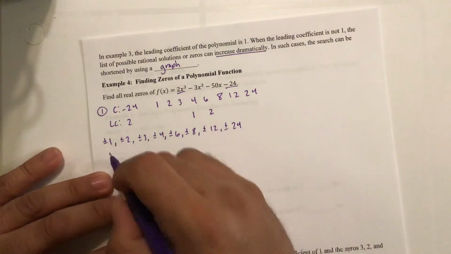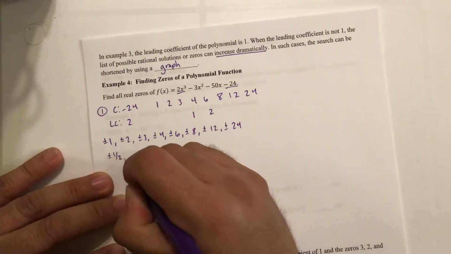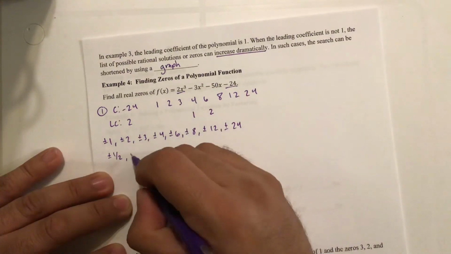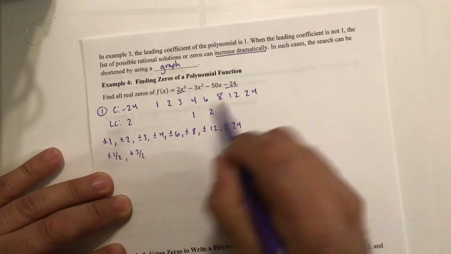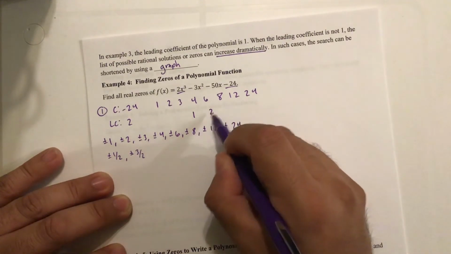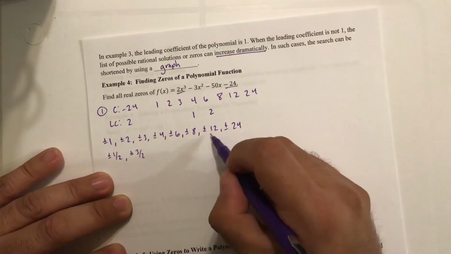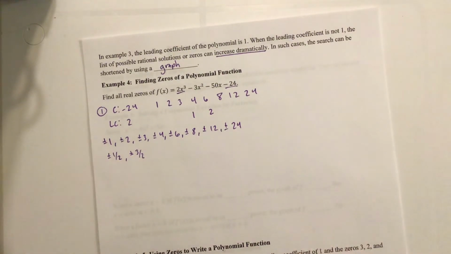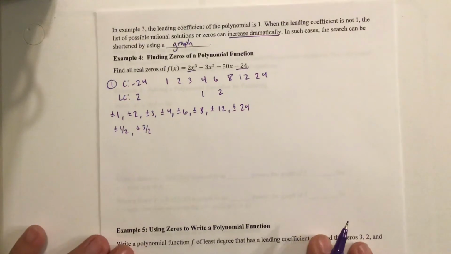So 1 divided by 2 is 1/2, so that's plus or minus 1/2. 2 divided by 2 is 1, so I don't need that one. 3 divided by 2 is 3/2. 4 divided by 2 is 2. 6 divided by 2 is 3. And you can see this is 4, 6, 12, and 4, 6, and 12 are all there. So I had 4 new possible solutions because of the 2.